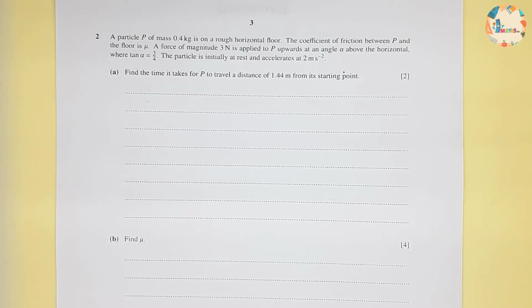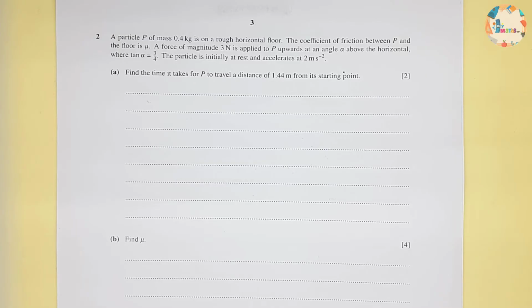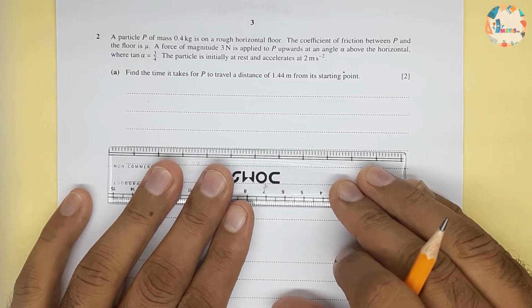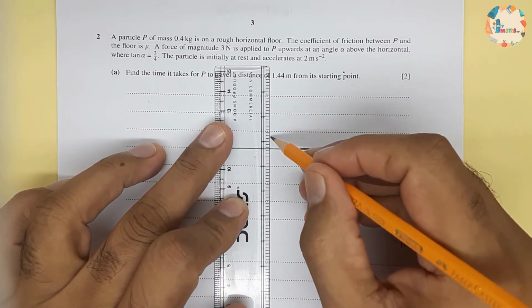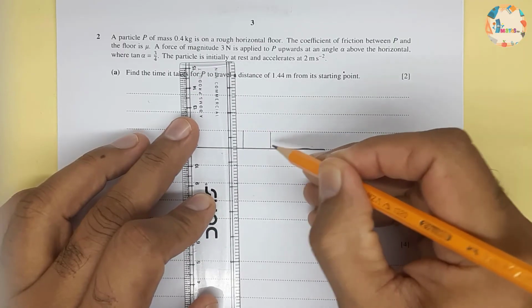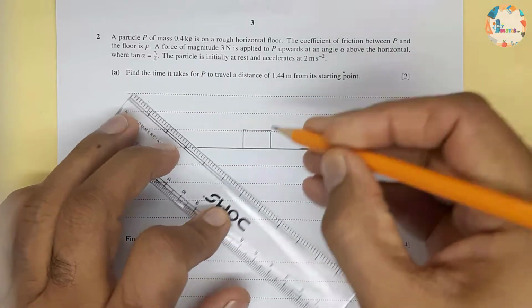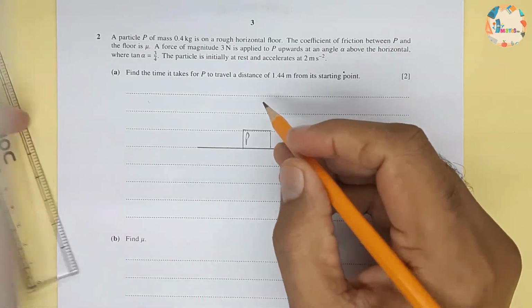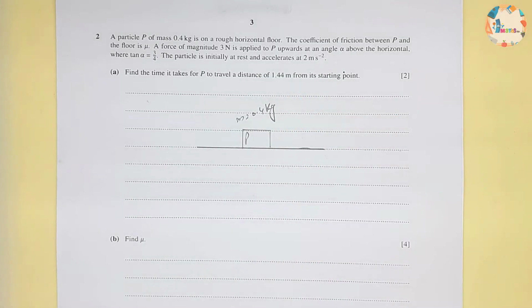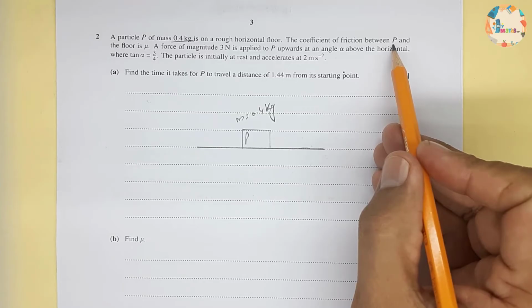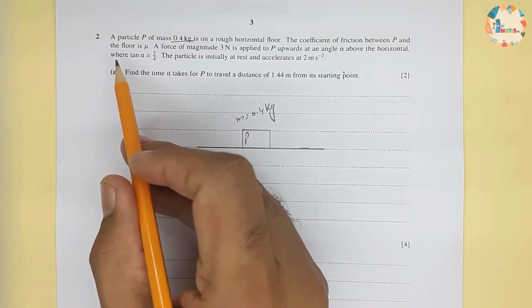Now question 2. A particle P of mass 0.4 kilogram is on a rough horizontal floor. So we can draw a diagram for this one, and we can side by side be drawing also. So this is basically the rough horizontal floor which we can consider, and there is a particle P. We can consider this as particle P which is on the floor. So this is our particle P, and mass is basically m is equal to 0.4 kg. This one is the mass. Then the coefficient of friction between P and the floor is mu. So coefficient of friction is equal to mu.